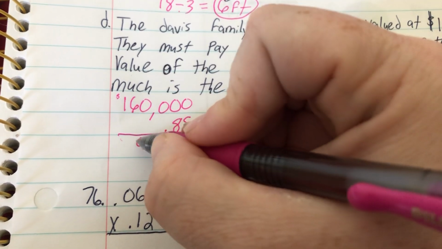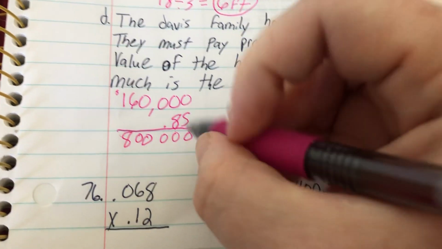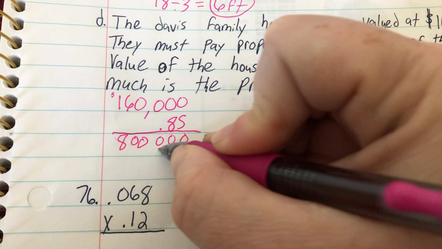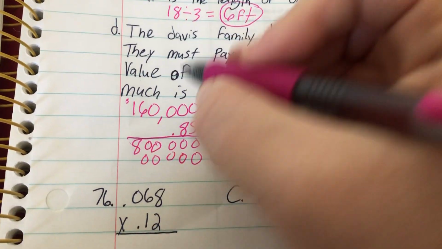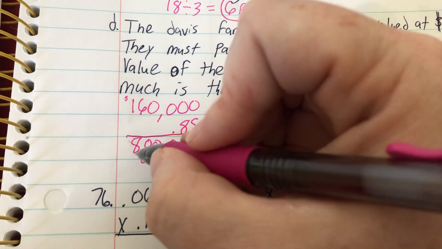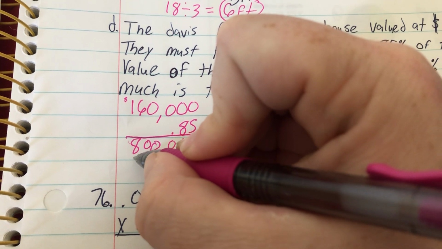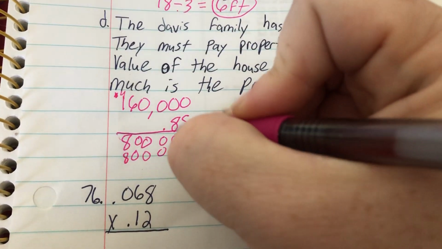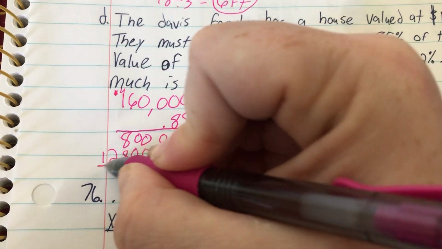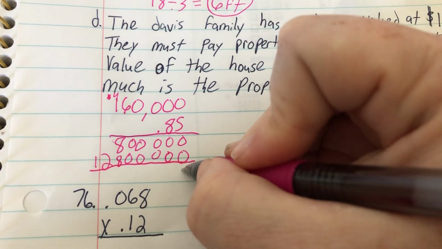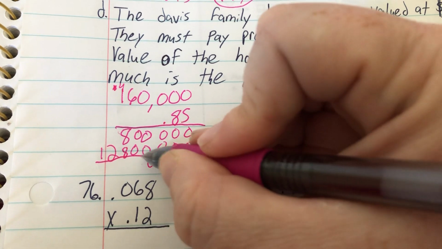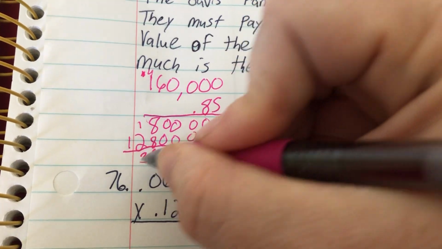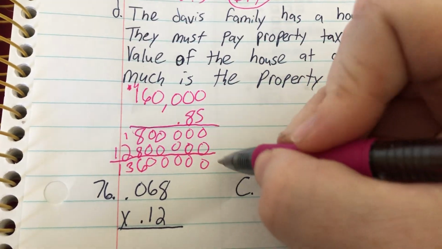5 times 1 is 5, 6, 7, 8. 0. 8 times 0, there's 4 zeros. 1, 2, 3, 4. 8 times 6 is 48. 8 times 1 is 8, plus 4 is 12. 0, 0, 0, 0, 0. 16. 3, 1. 2 decimals.